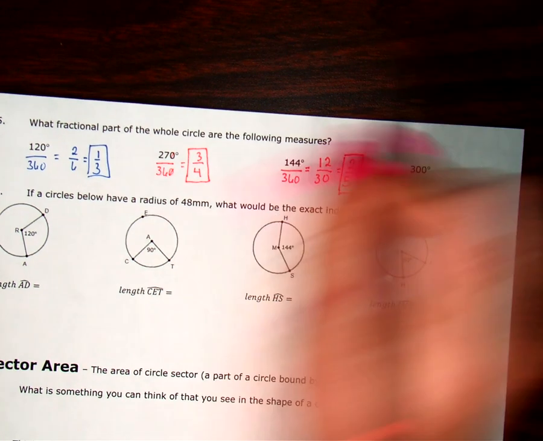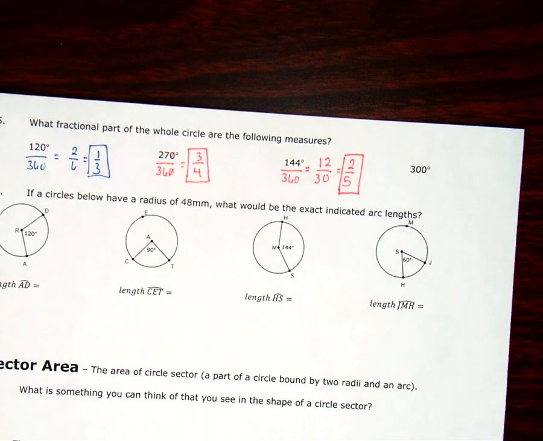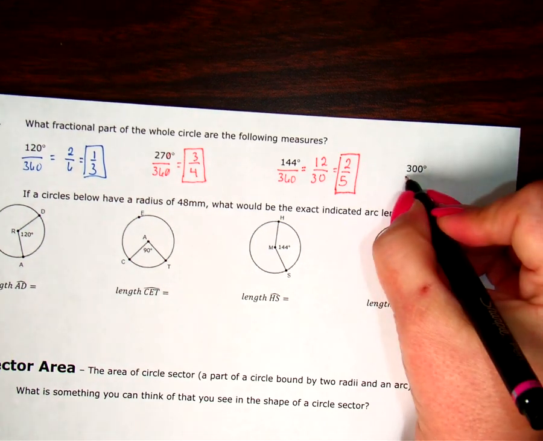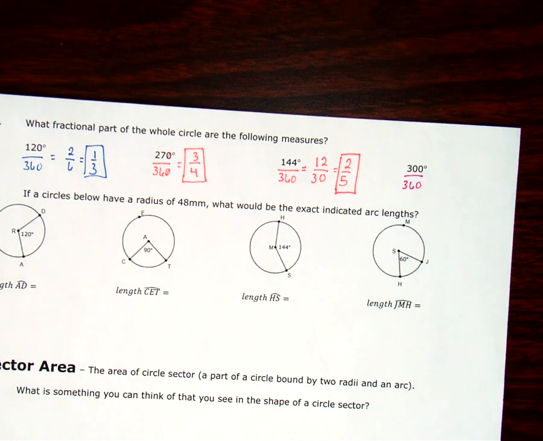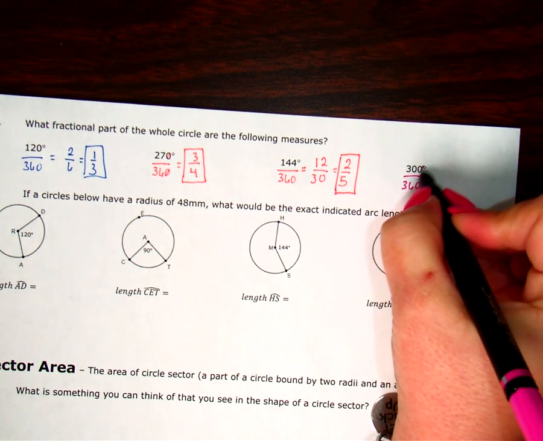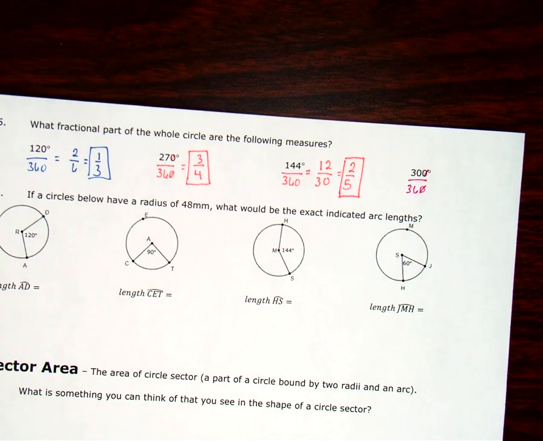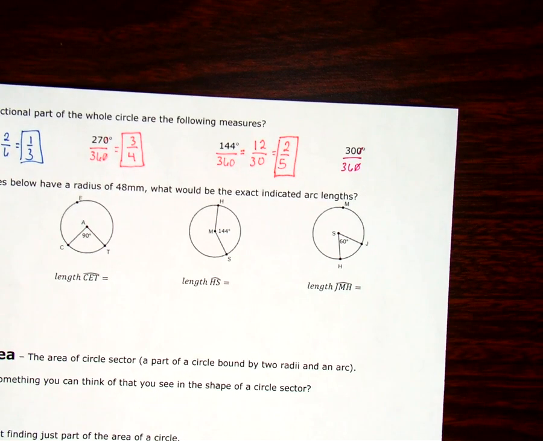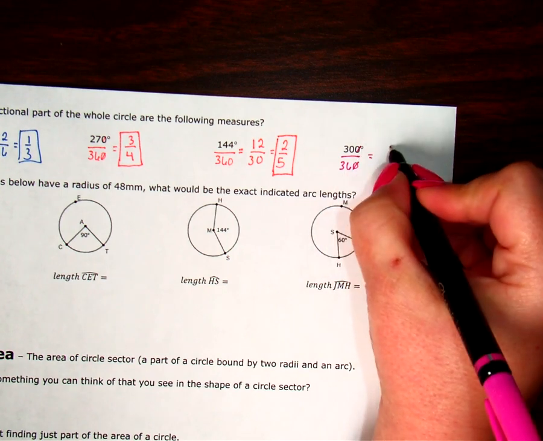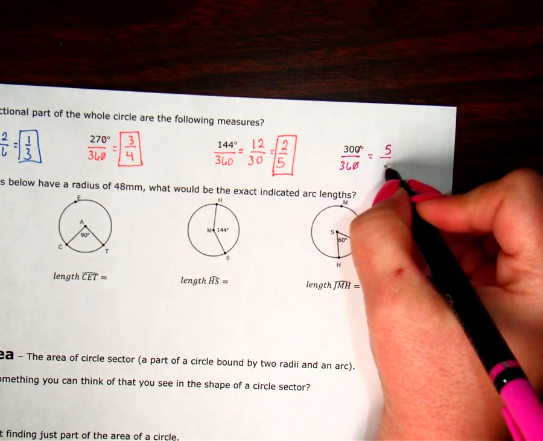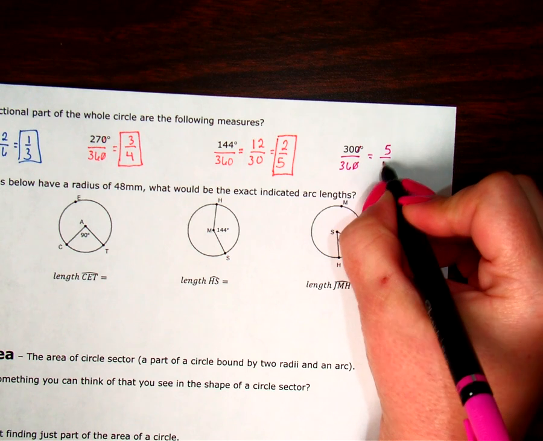And then 300, oh, I should have changed colors there. 300 divided by 360. Let's see, so that's going to be like 30 divided by 36. 6 goes into both 30 and 36. 6 goes into 30 5 times, and 6 goes into 36 6 times.